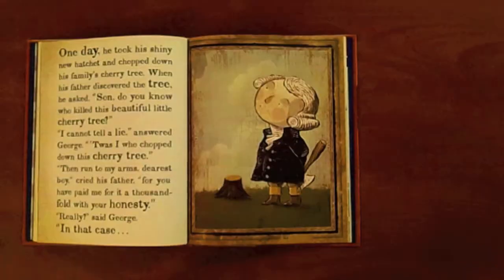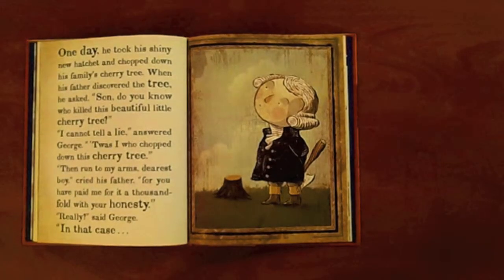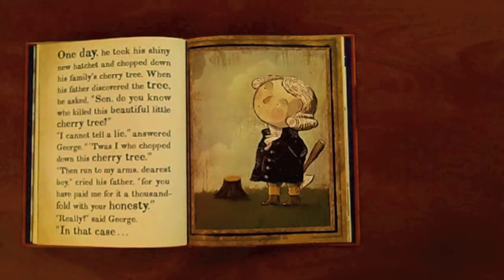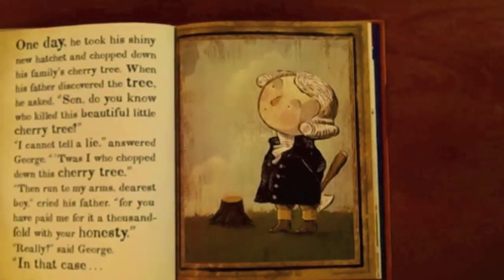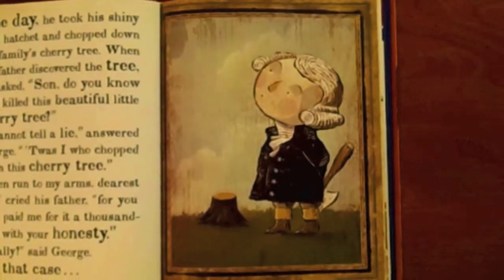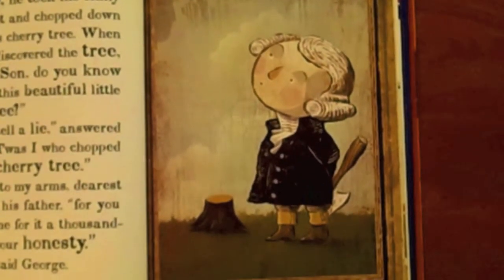There are a number of other uses for this book in the classroom, and a number of other reasons why I like it. One of which is the fact that it has incredible illustrations. So this is a really good example of Lane Smith's illustration style. He's both the author and the illustrator, and I'm going to go ahead and zoom in a little bit so that you can see how he portrayed George Washington.